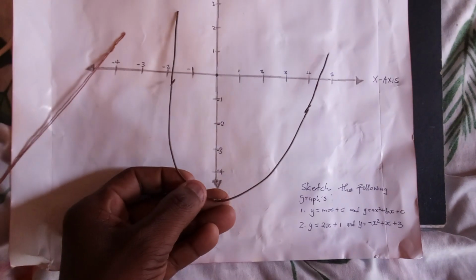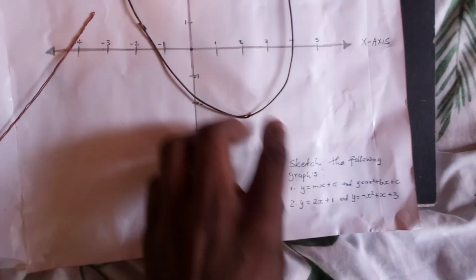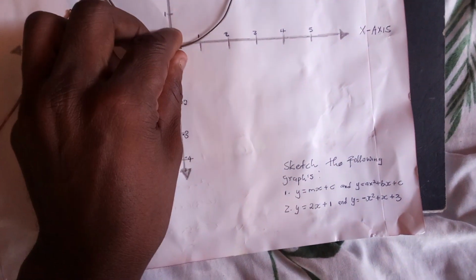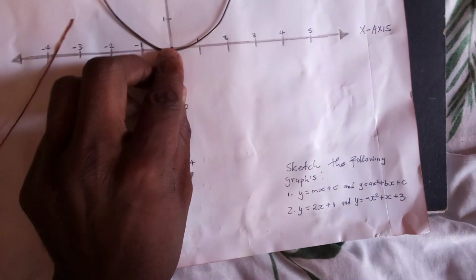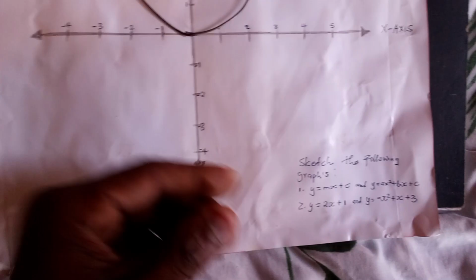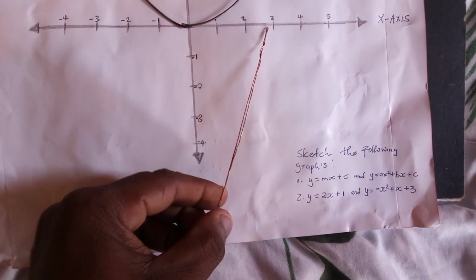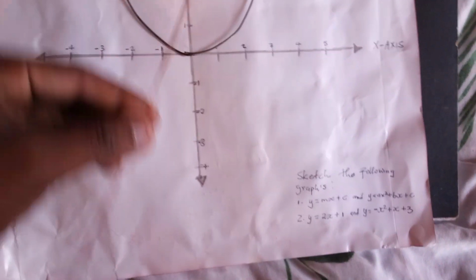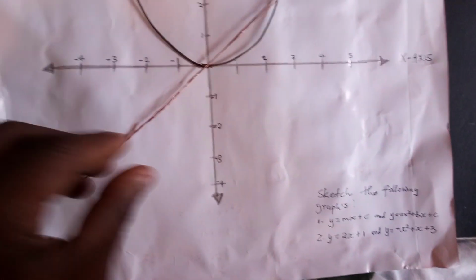So for the first part here, I'm going to be using this strong wire for the quadratic equation, for which the original equation is going to pass here, and this copper wire for the straight line graph, which is going to look like this.